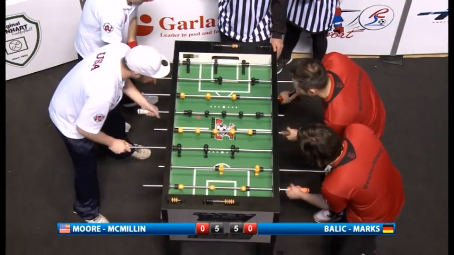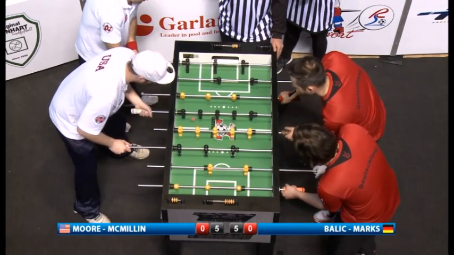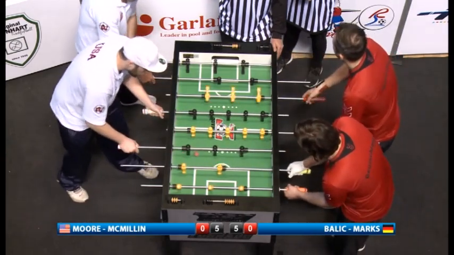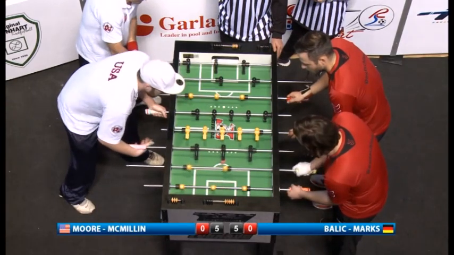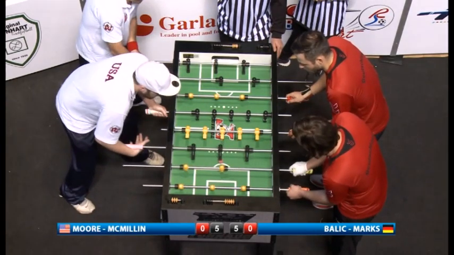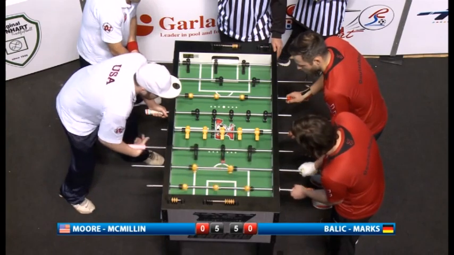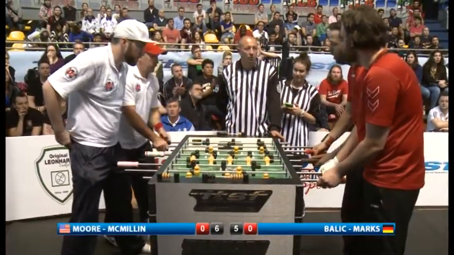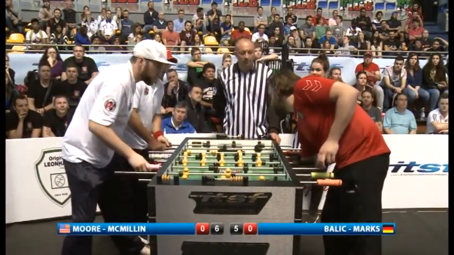Remember, it is win by 2 with a ceiling of 8. We have seen some great performances from the Germans today. Ruben Heinrich in singles, Marks and Balic here in doubles. But will it be enough? Ryan Moore. Of course, Balic played great earlier on as well with Oka Harms, but Ryan Moore able to get this one through.